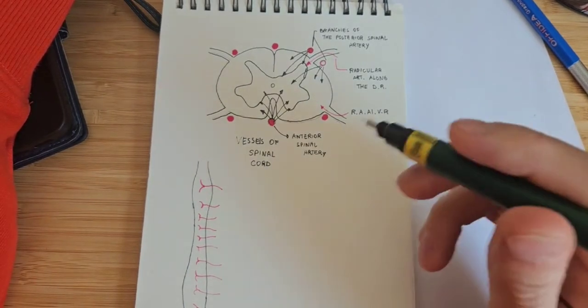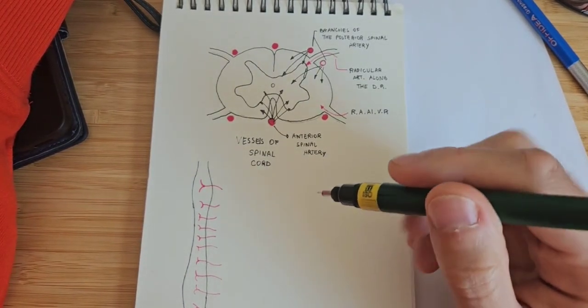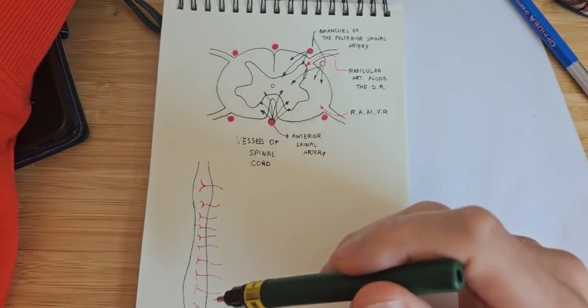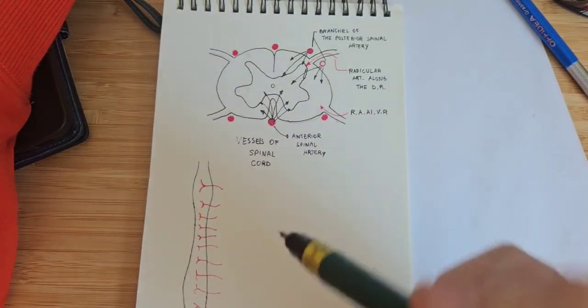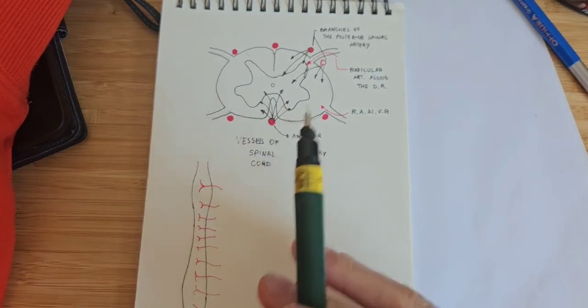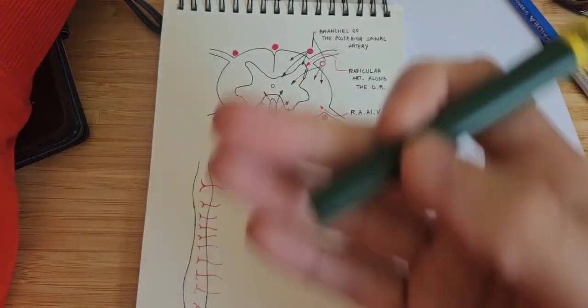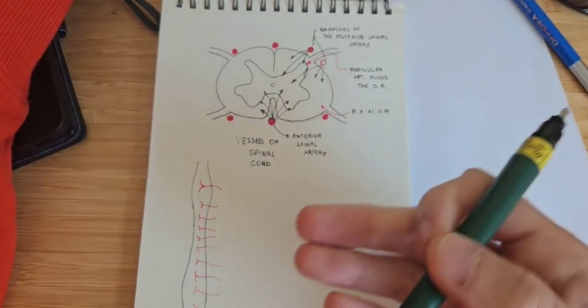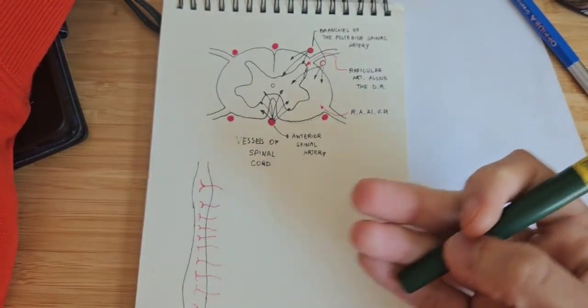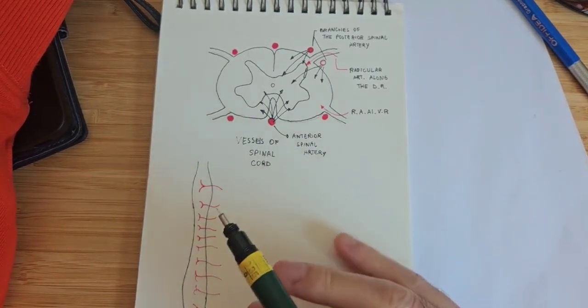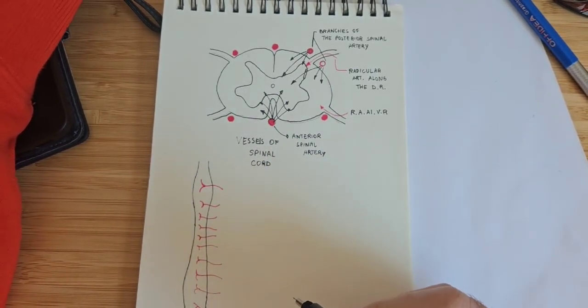It is highly important. Failing to identify the artery of Adamkiewicz during surgery can lead to inadvertent ligation or compression, which can result in catastrophic spinal cord ischemia.